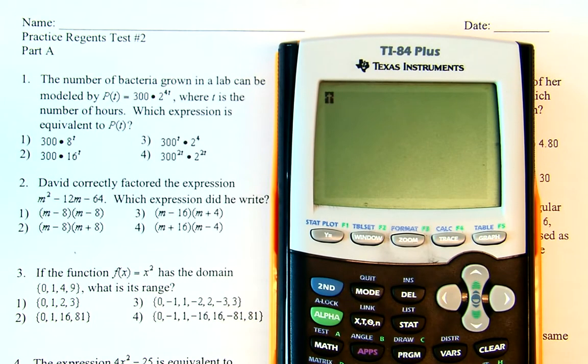So I'm going to start with the reset graphing calculator. I'm going to go through this rather quickly. You can pause and answer the questions on your own and check your answers separately if you'd like.